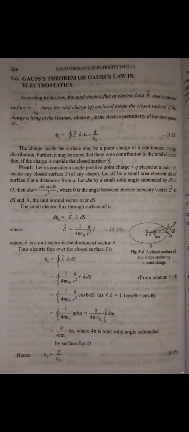Gauss theorem or Gauss law in electrostatics. According to this law, the total electric flux of electric field E vector over a closed surface is 1 by epsilon naught times the total charge Q enclosed inside the closed surface, if the charge is lying in the vacuum, where epsilon naught is the electric permittivity of free space.